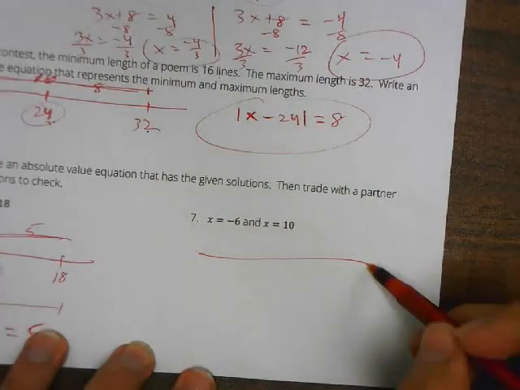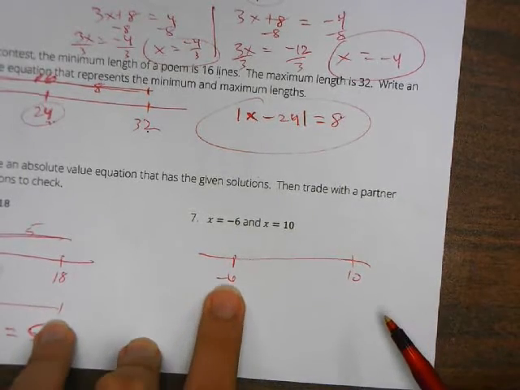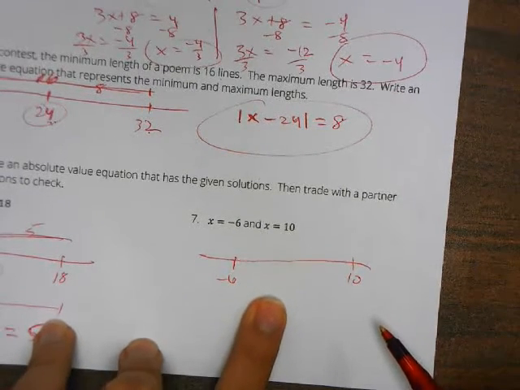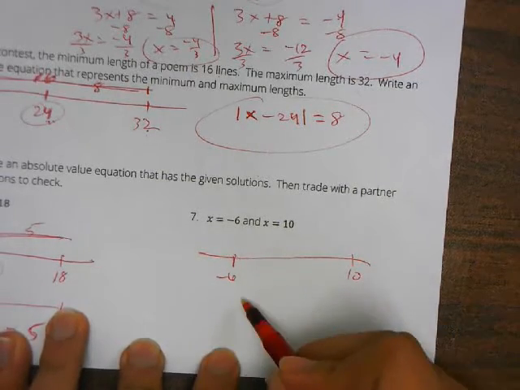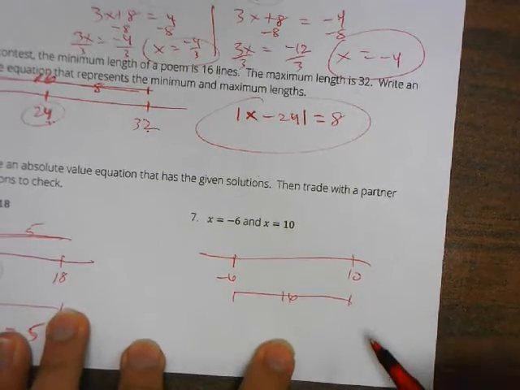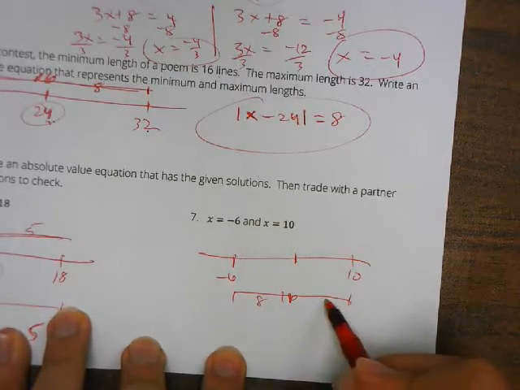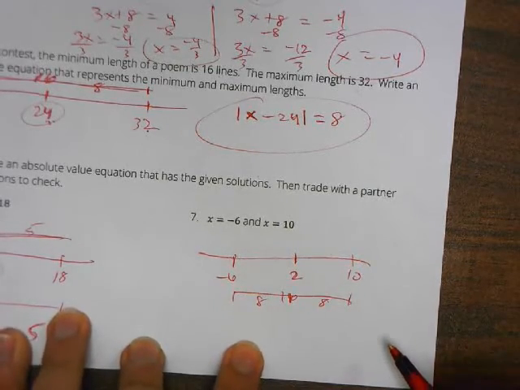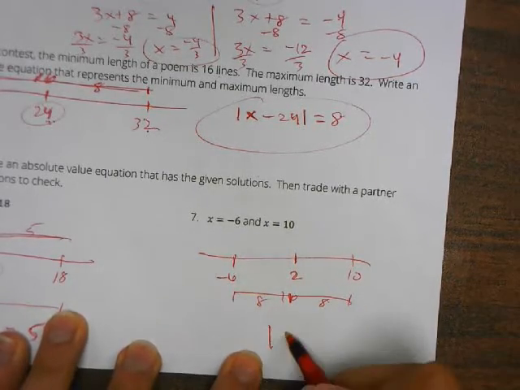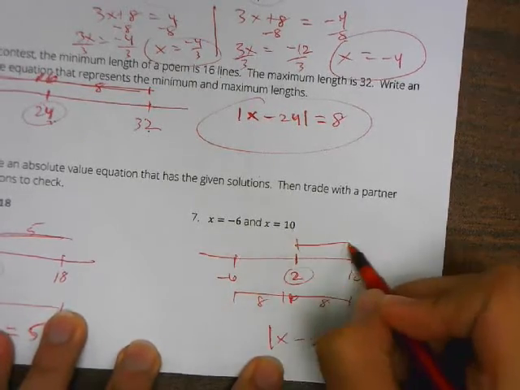Same thing for number 7. From negative 6 to 10. From negative 6 to 0, that's 6. And then from 0 to 10, that's 10. So that's 16 in total. Right in the middle, if I split this in half, it's 8 and 8. So that would be 2. And that's it. The absolute value of x minus the number in the middle, which is 2, is equal to the distance that you went in each direction, which is 8.